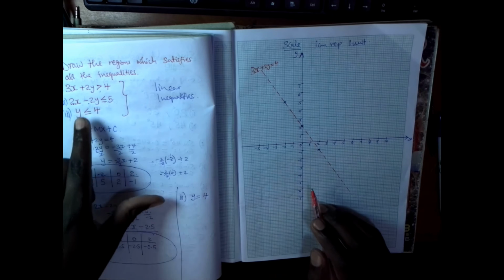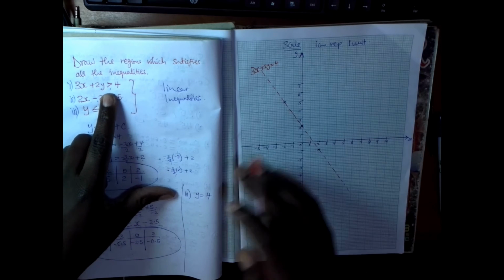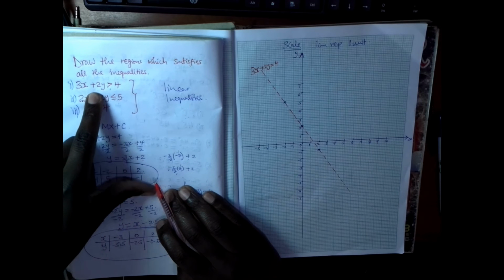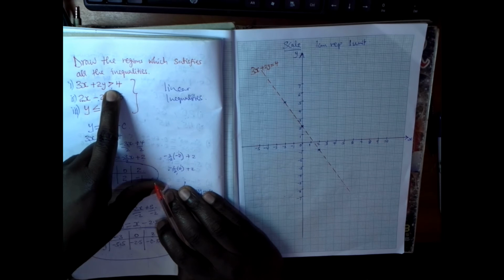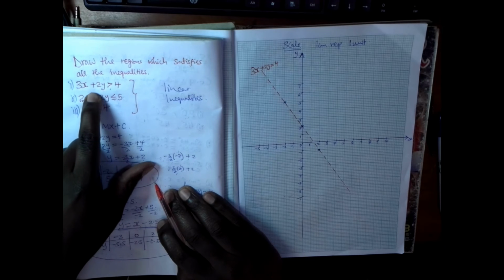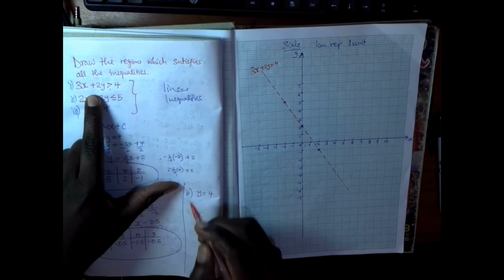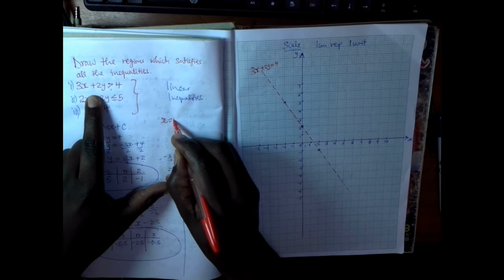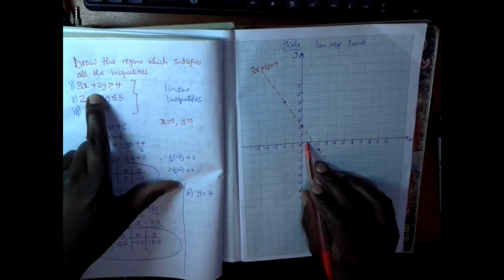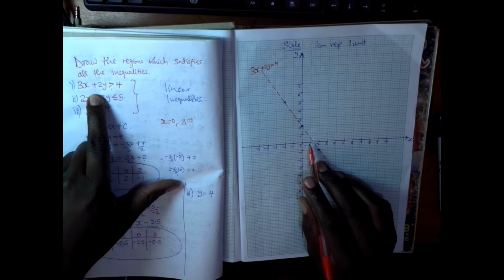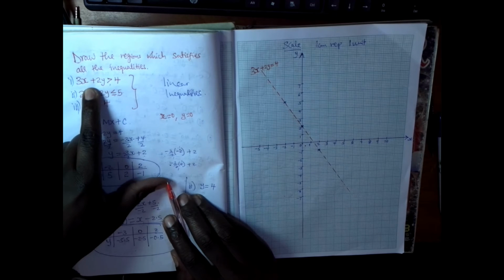Now we need to find which side of this line satisfies this condition. So first, we can easily take a point near the origin, where x is 0 and y is 0. If we take that point near the origin, then we substitute into this inequality.